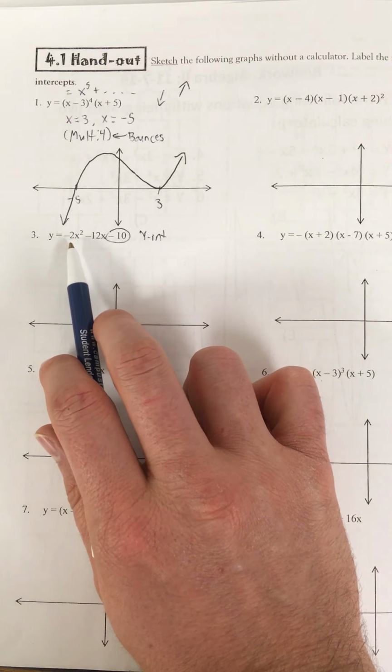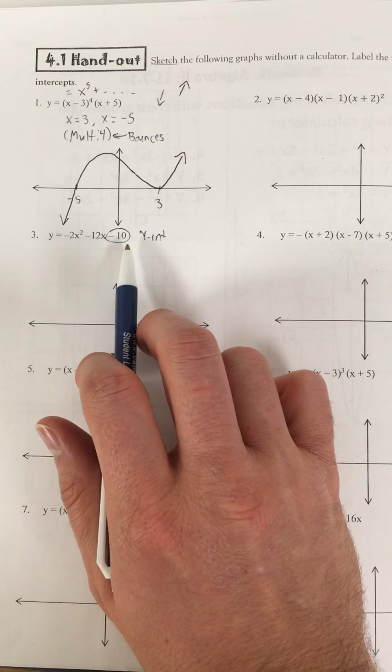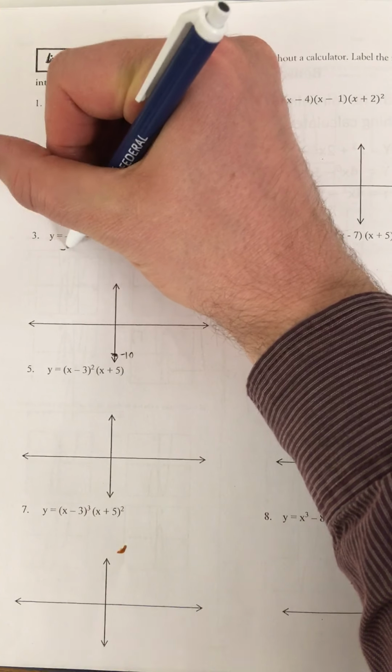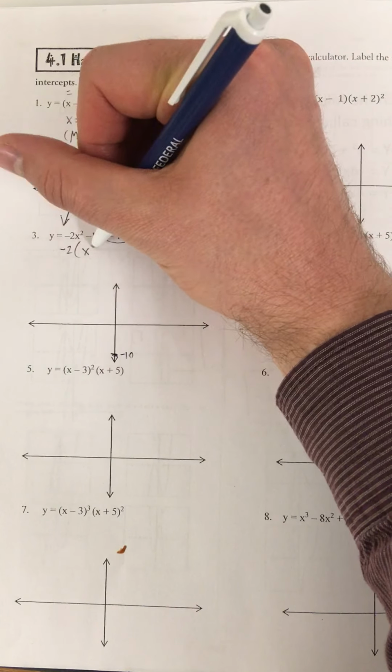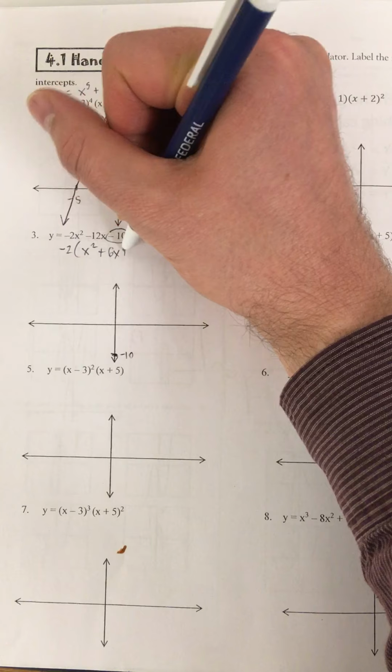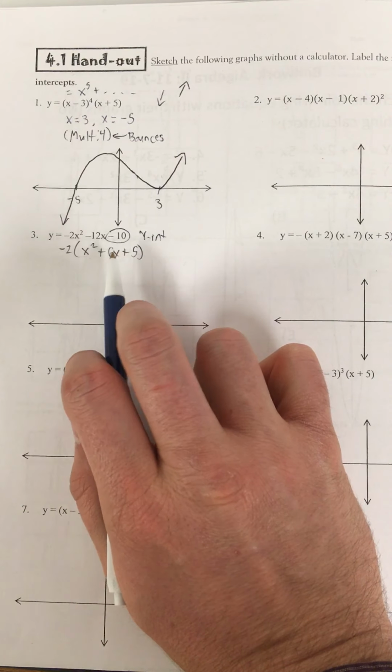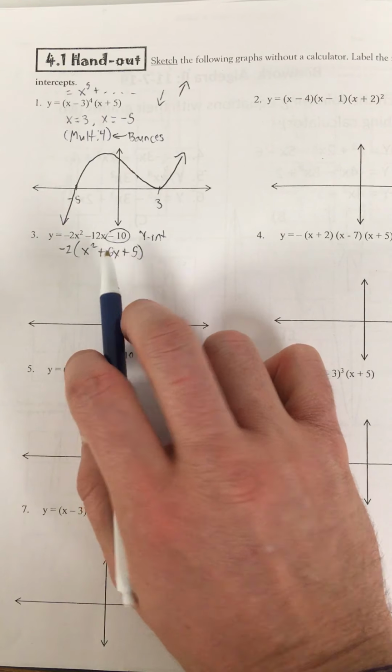Now I need to factor this. GCF: what can I divide out of the whole thing? Well, I can divide by 2, but also there's a negative in front, so let's divide by negative 2. That's going to leave me with x squared plus 6x plus 5. And now factor what's left. What numbers multiply to give me 5 and add to give me 6? That's 1 and 5.